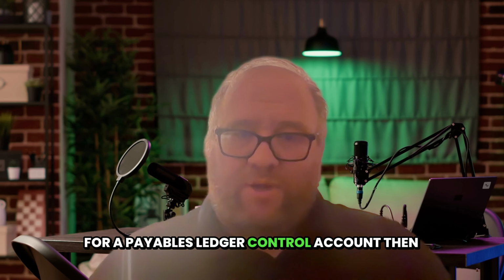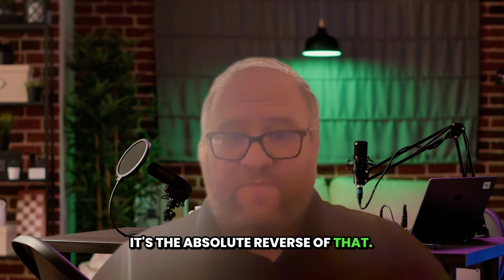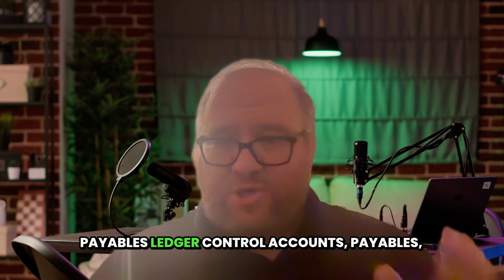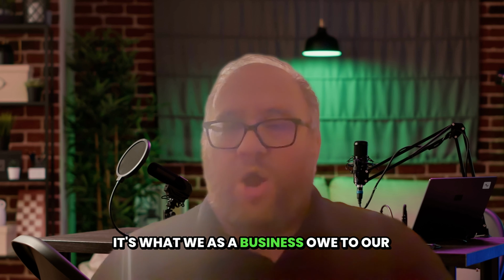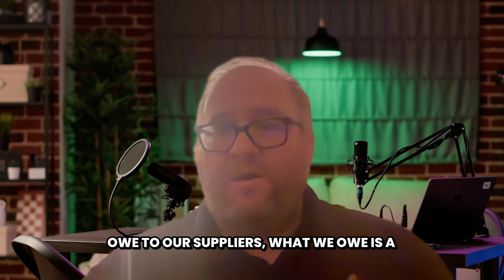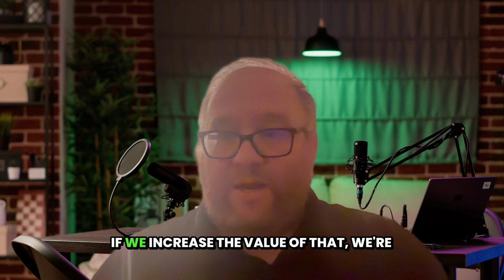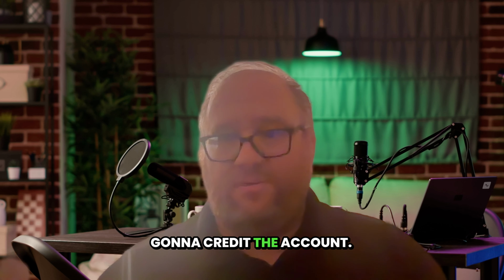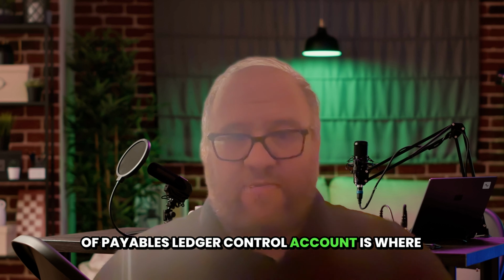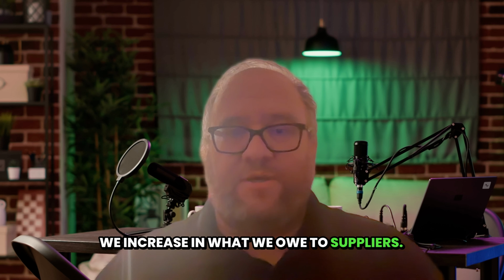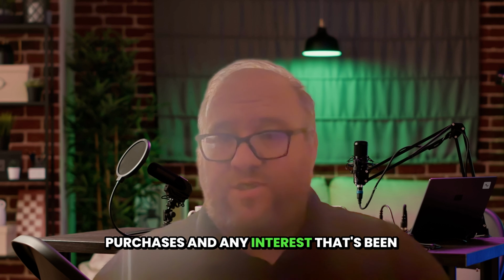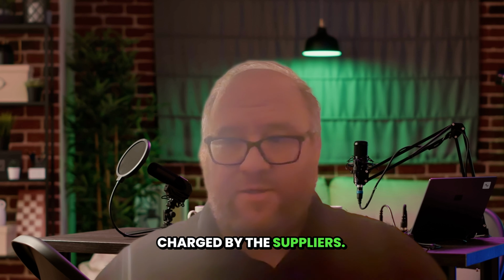For a Payables Ledger Control Account, it's the absolute reverse of that. Remember, it's payables, it's what we as a business owe to our suppliers. What we owe is a liability. If we increase the value of that, we're going to credit the account. So the credit side of the Payables Ledger Control Account is where we're increasing what we owe to suppliers. Credit side would be things like credit purchases and any interest that's been charged by the suppliers.